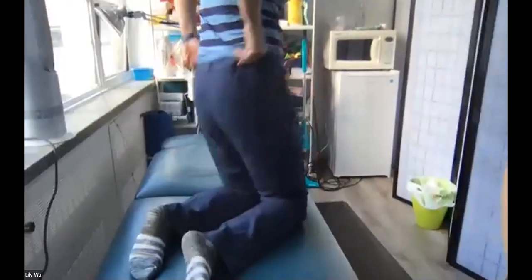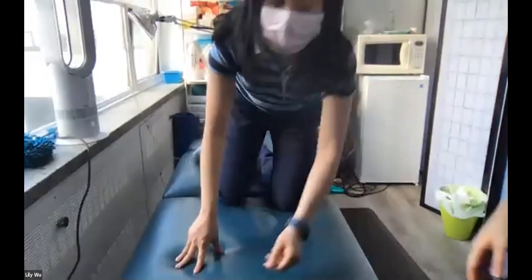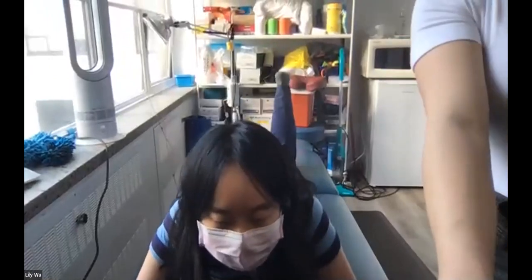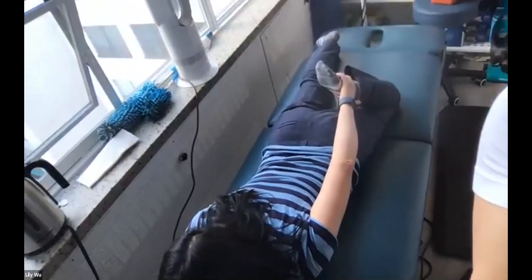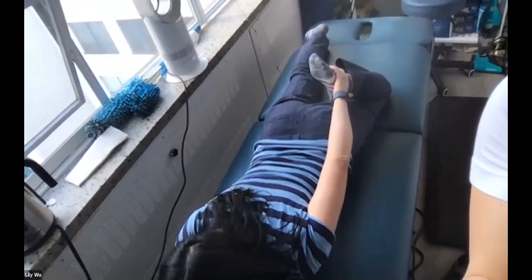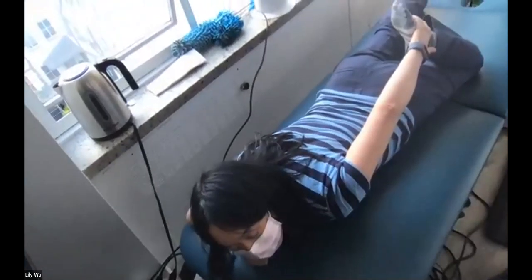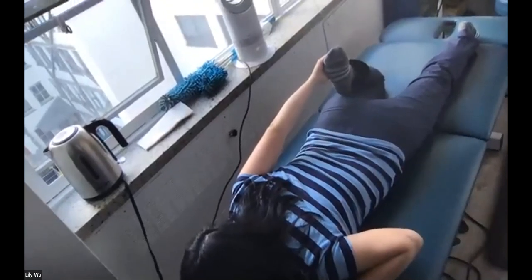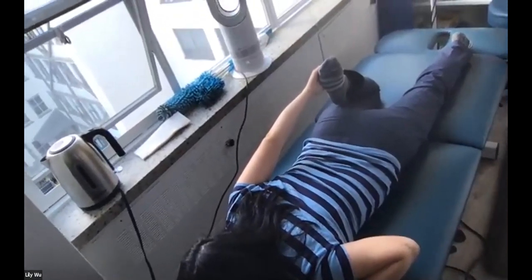What we're going to do is lie on your stomach. Going on your stomach, you're going to bring your left leg up, and see if you feel any discomfort in your low back. So it's similar to a quad stretch. You grab your ankle. Can you see it? We'll go to this side. Awesome.